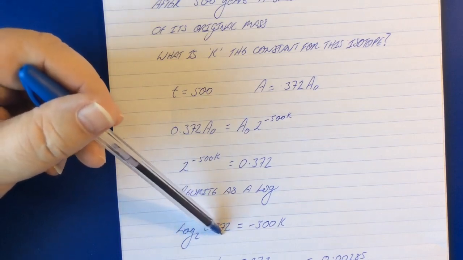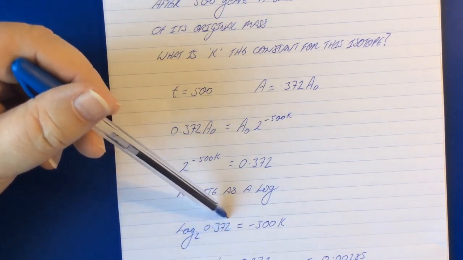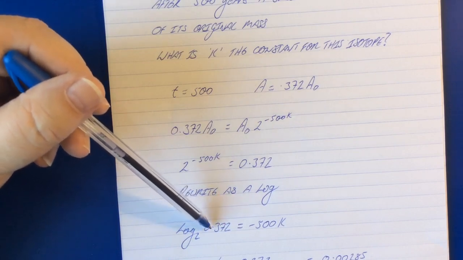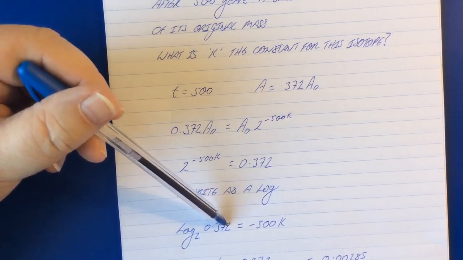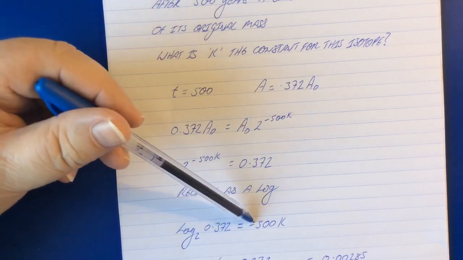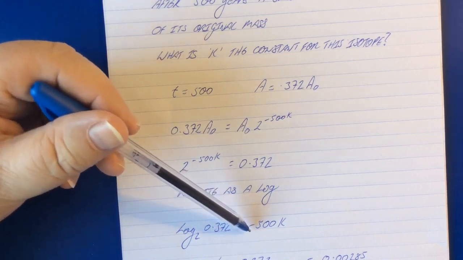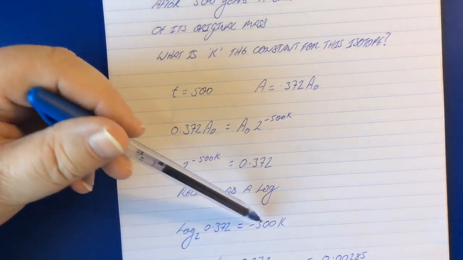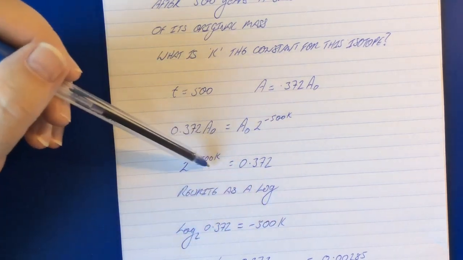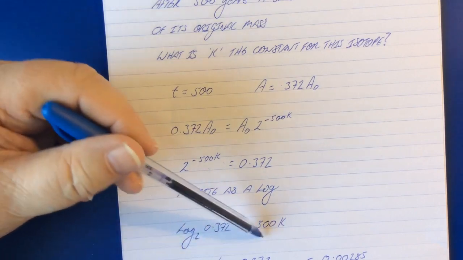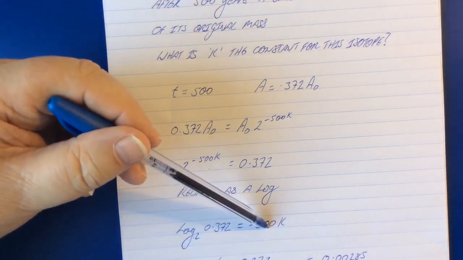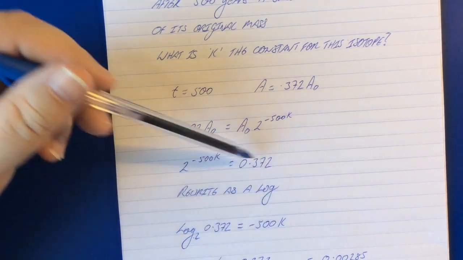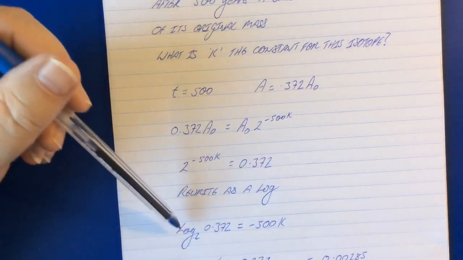And the number that we're looking for, the result we want, is 0.372. And the question is, what is the power of 2 that will give us this? So when you rewrite something like this as a log, your base is here, your power is here, and the number that you're eventually going to wind up with is here. So this is just a very basic rewrite.